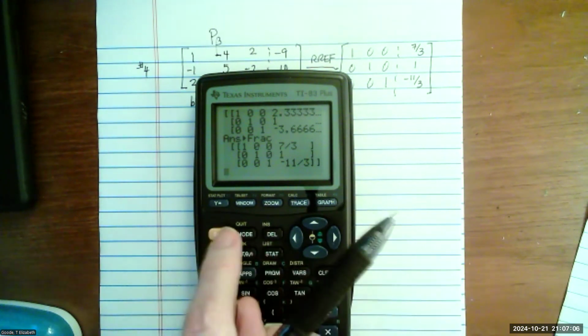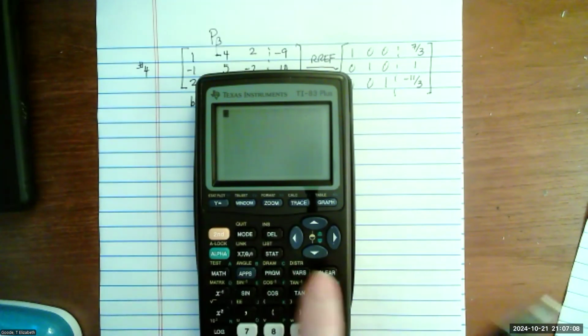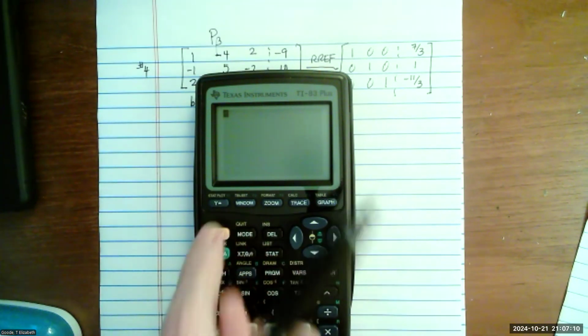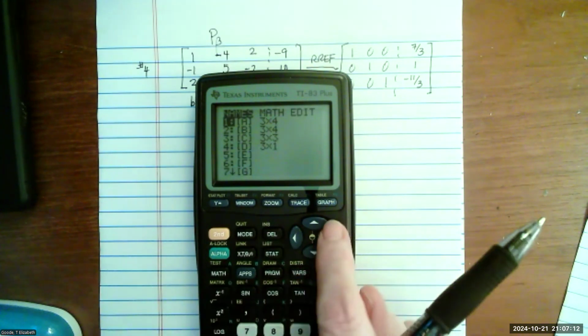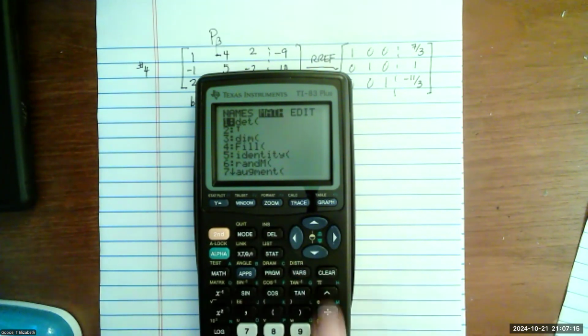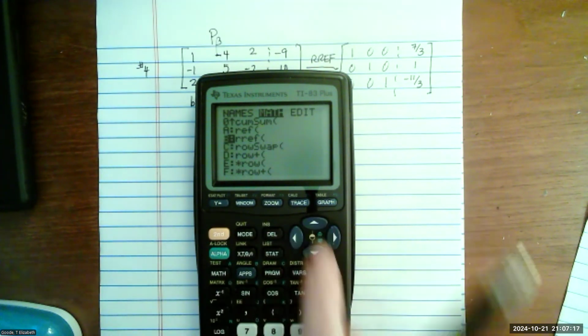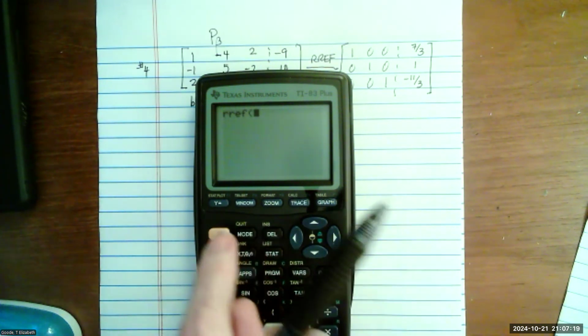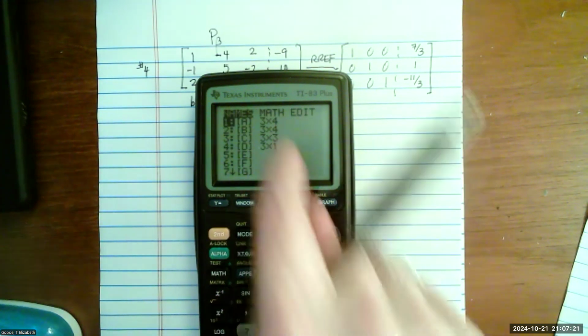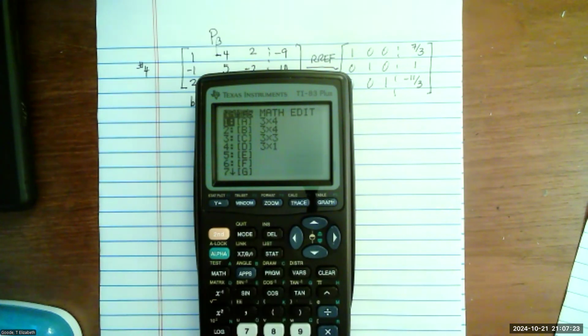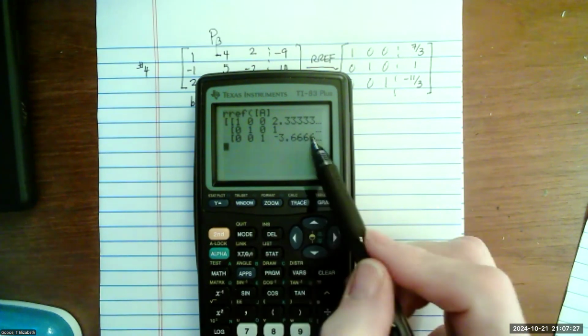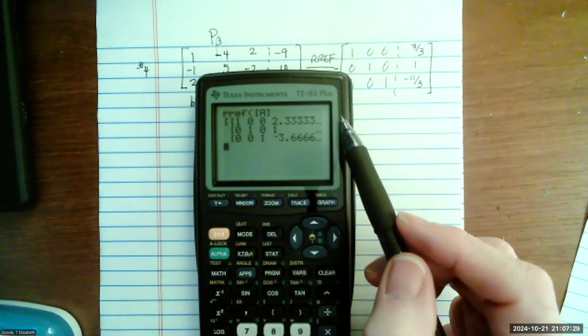Let's quit out of this. Let's try it again. Let's clear it. Okay, let's go second, matrix. All right, so math. We're going to row reduce that matrix again. It was that first 3 by 4 matrix. So notice how this is decimals. We don't want that.